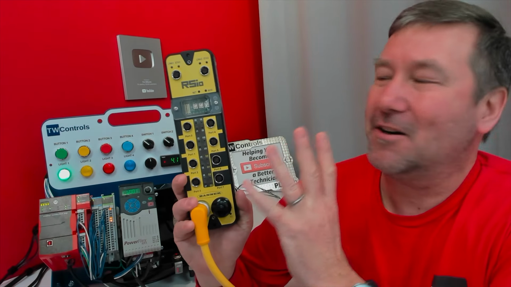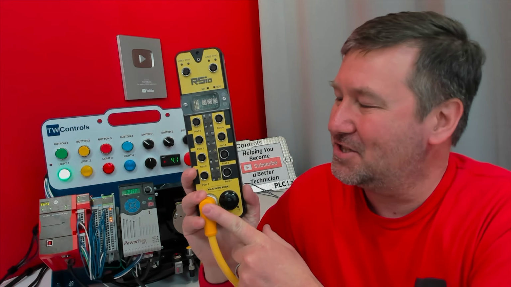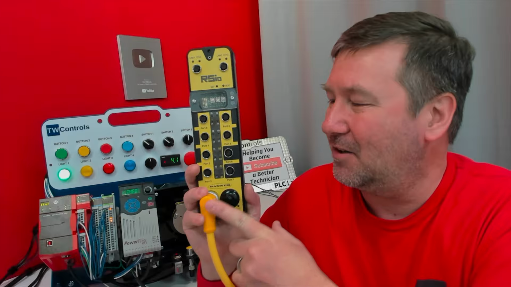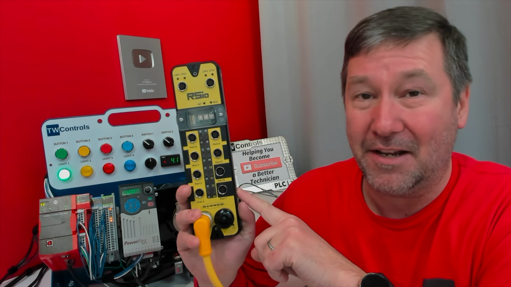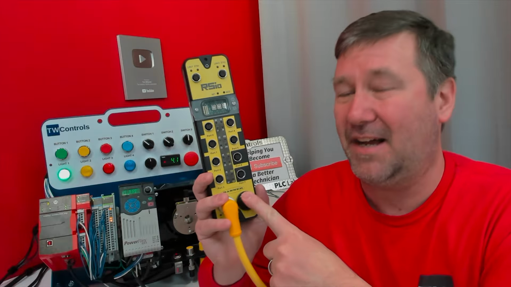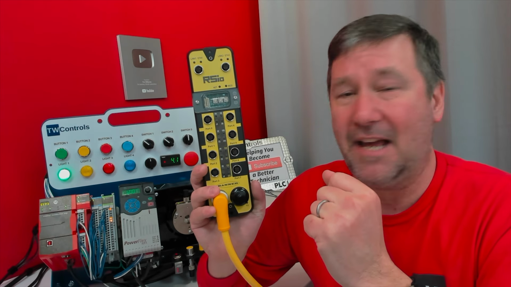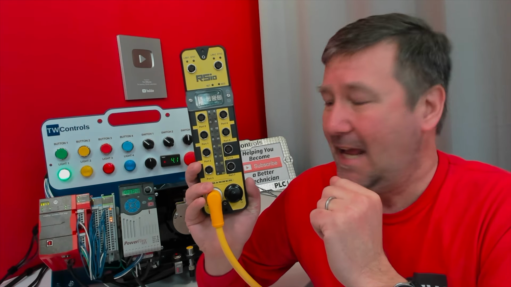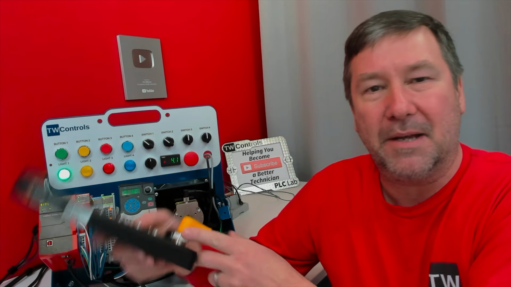I borrowed this Banner RSIO safety IO block, and I wanted to share what I'm excited about on it. This is a SIP safety IO module, which means we can bring this directly into Studio 5000. In this video, I'm going to show how to get the add-on profile and how to add it into Studio 5000. We may poke around a little bit more.